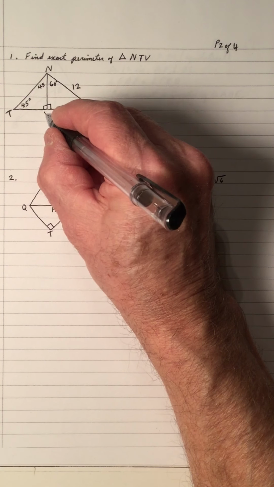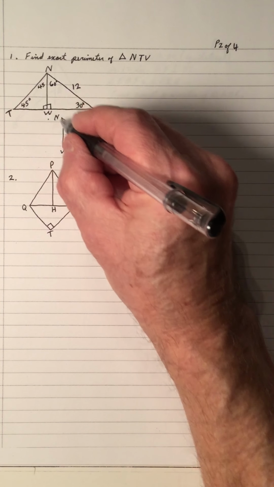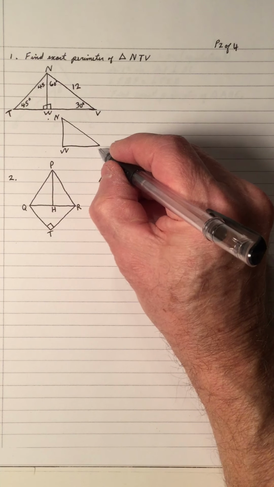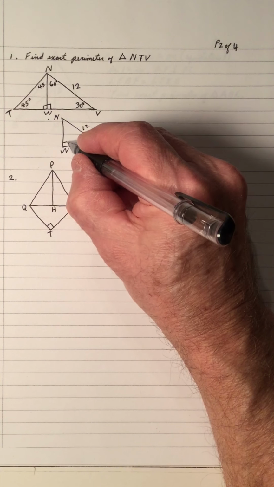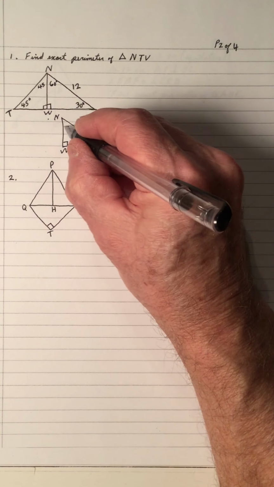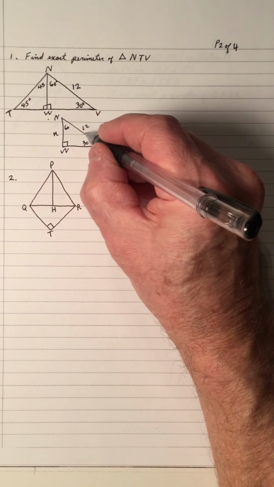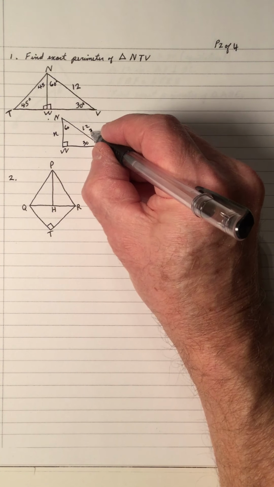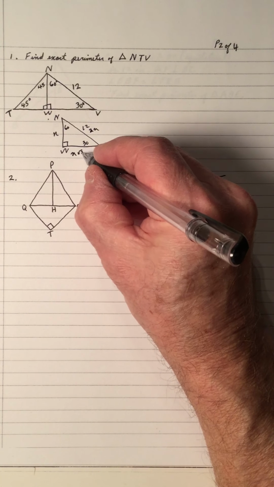Let's call this a W, so we can identify it. That's a 30 and that's a 60. So that's 30, so that's n, and this is 2n, and this is n root 3.